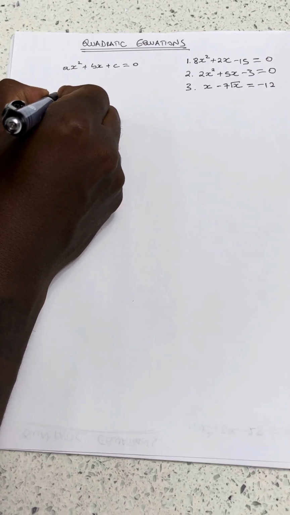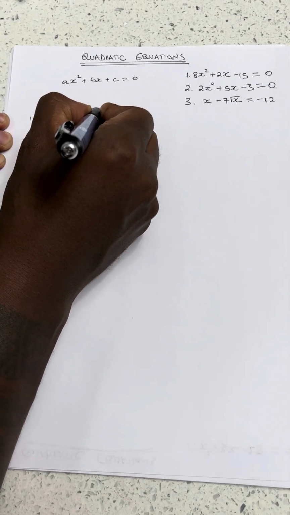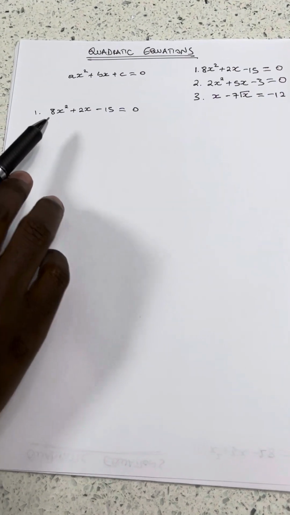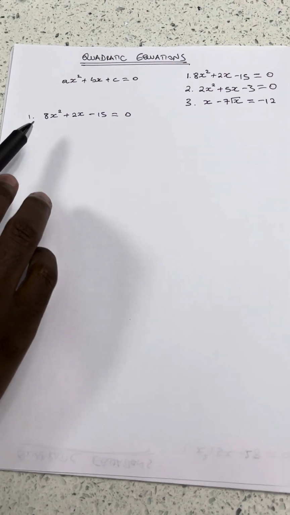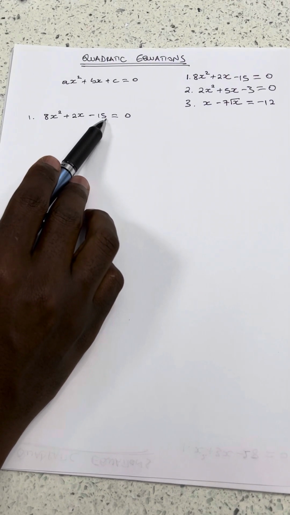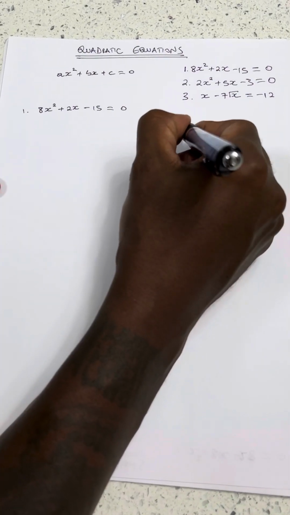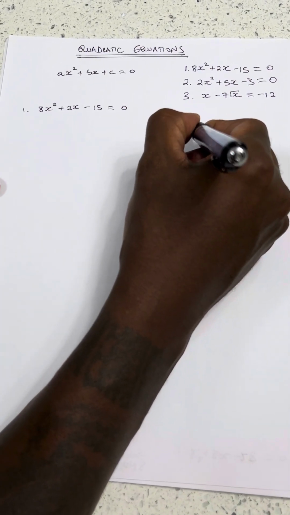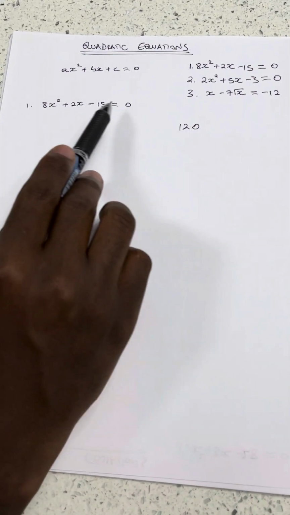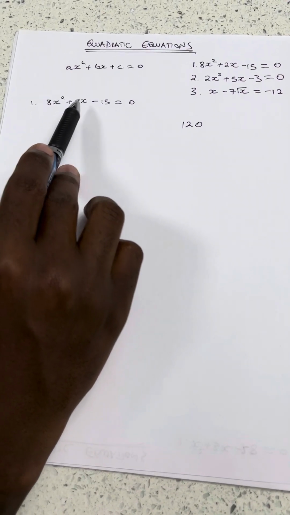Now our leading coefficient is not 1. Minus 15 is equal to 0. So when you have a problem like this, the first thing you need to do now is multiply this 8 and this 15. You multiply 8 by 15, we get 120. So now we are looking for factors of 120. When you subtract them, they must give you 2. That is what we're looking for.